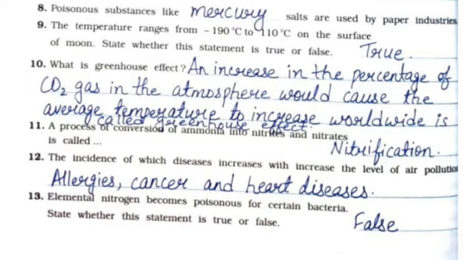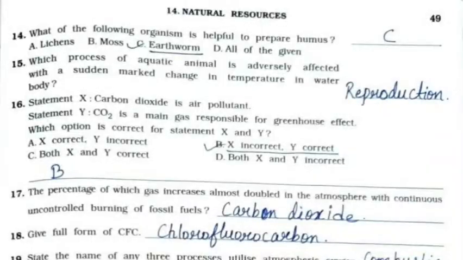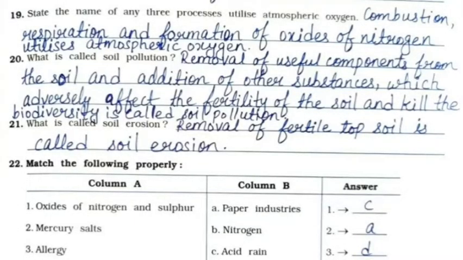12th answer is allergies, cancer and heart diseases. 13th one is false. 14th answer is option number C. 15th answer is reproduction. 16th one is option number B. 17th answer is carbon dioxide. 18th answer is chlorofluorocarbon. 19th one is combustion, respiration and formation of oxides of nitrogen utilizes atmospheric oxygen.